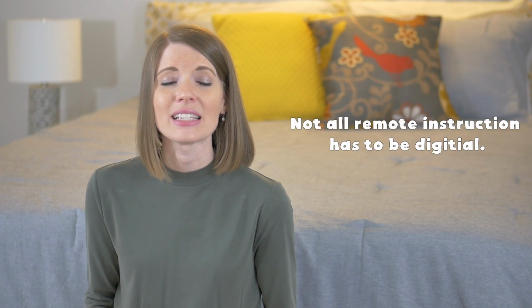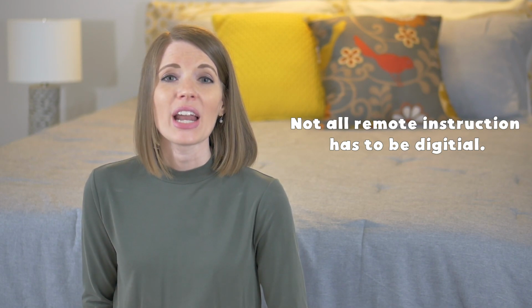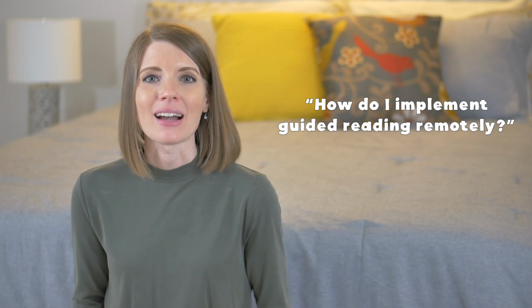And the other thing I want you to keep in mind, like we said before, is that not all digital activities have to be digital. You could have students create a poster about what they've read, take a picture of the poster, and then upload it to Google Classroom or Flipgrid or whatever learning management program you're using. Don't forget to check out my other video all about virtual book clubs for even more ideas and tips for getting started.